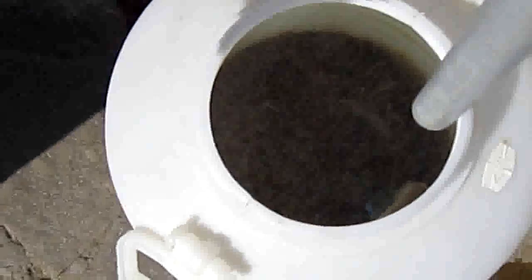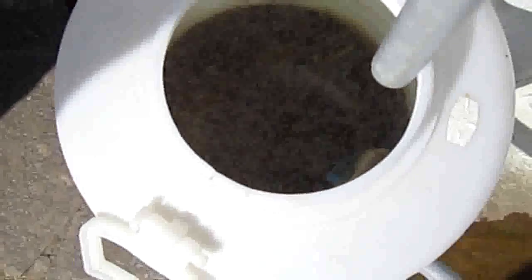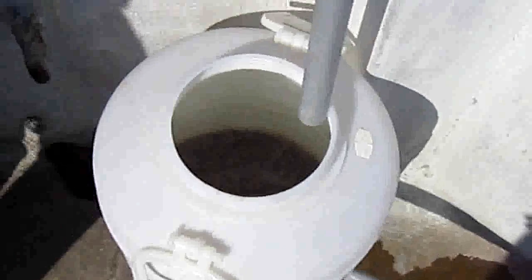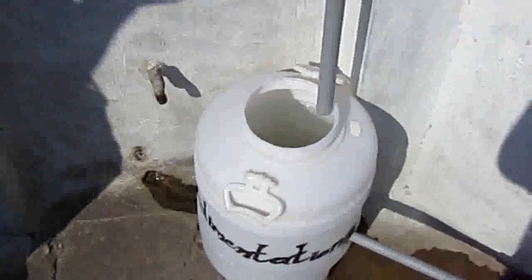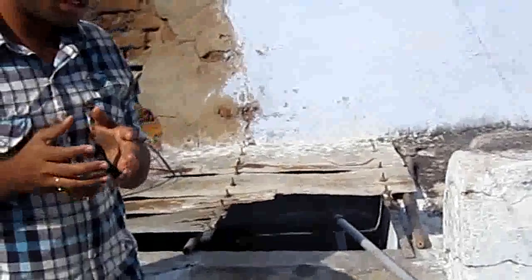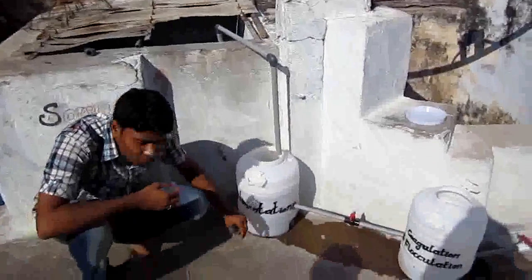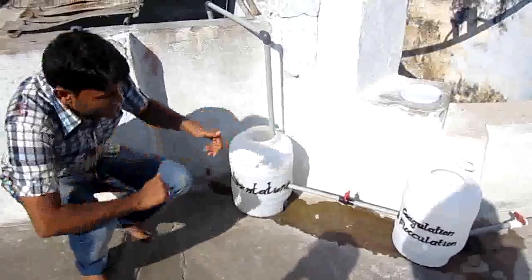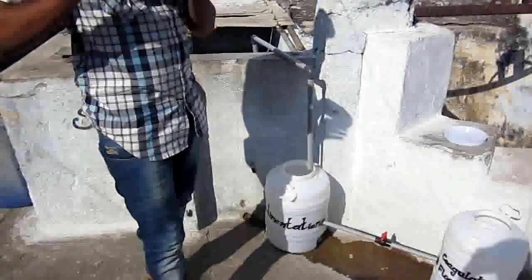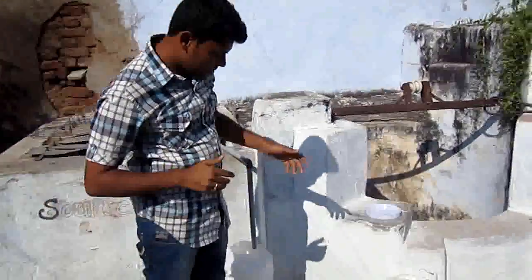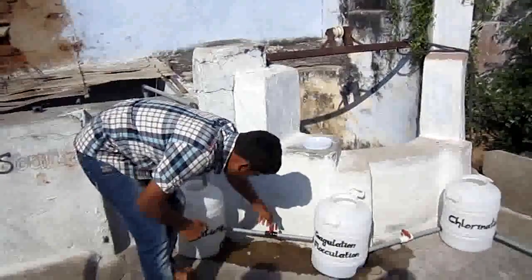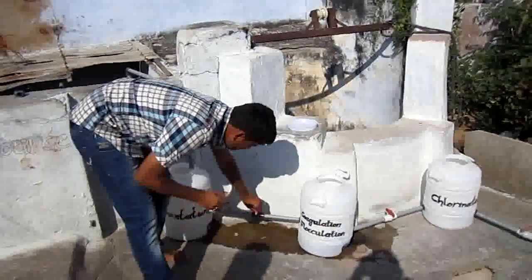That is the sedimented portion, which you can see at the bottom of this tank. In sedimentation, the dense particles, the particles which have higher density, move downwards and settle at the bottom of this tank. After the sedimentation process is completed, we will be sending this water to the coagulation and flocculation tank by opening this valve.